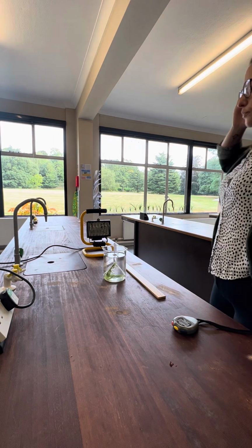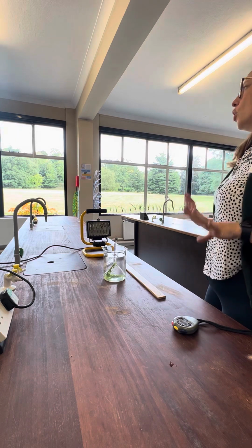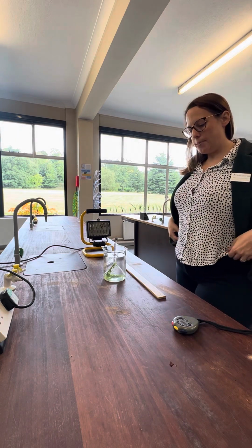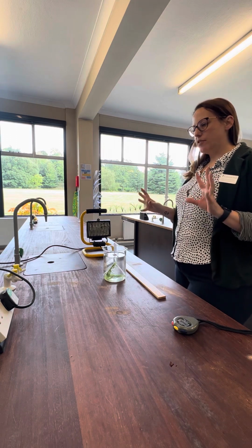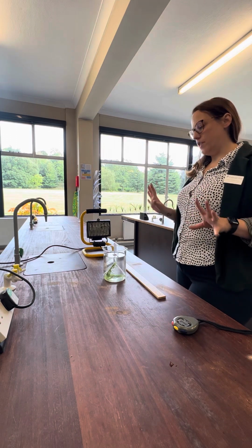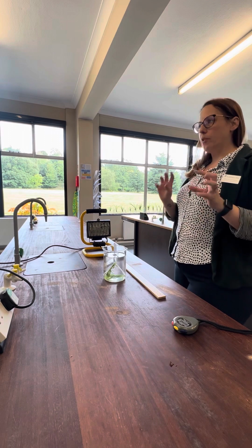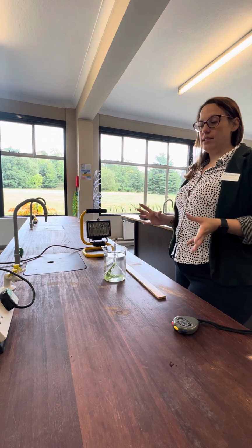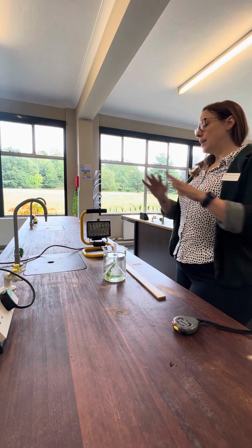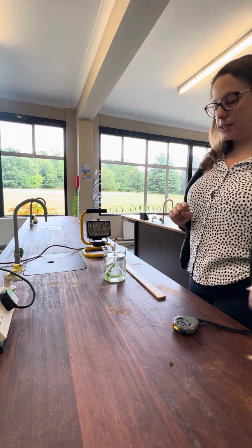Okay guys, I'm going to be talking you through one of the practicals that comes up on your biology paper time and time again. Now, we have done a different variation of this practical in lessons. However, I wanted to show you the way that it's set up here because this is the most common setup that comes up on your practical questions, okay?